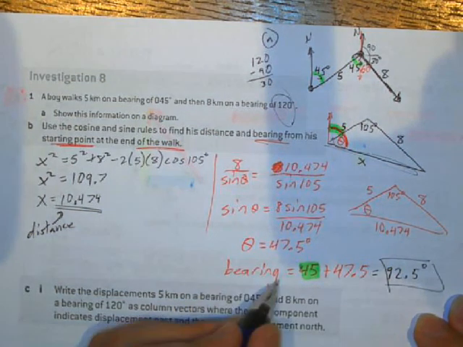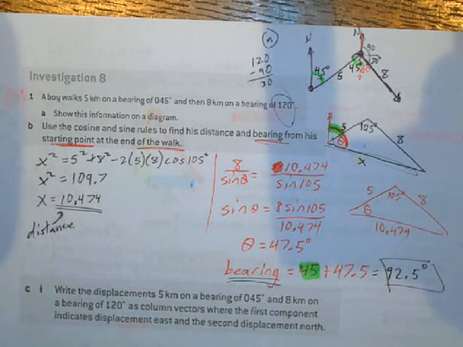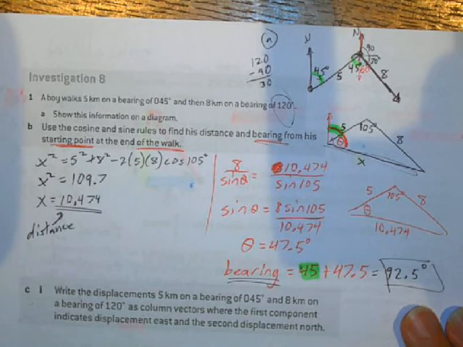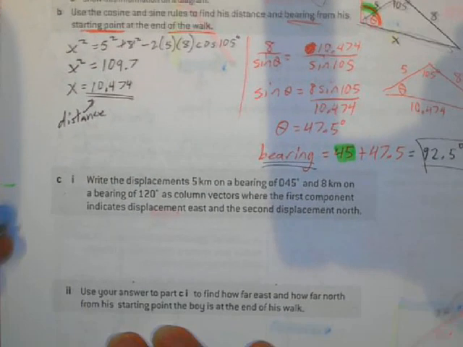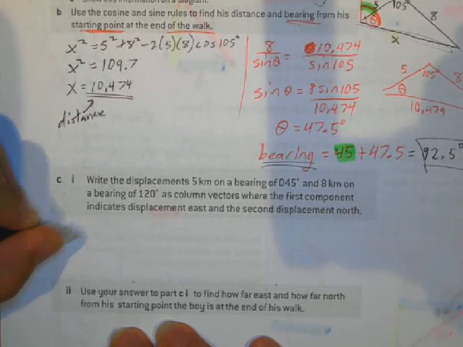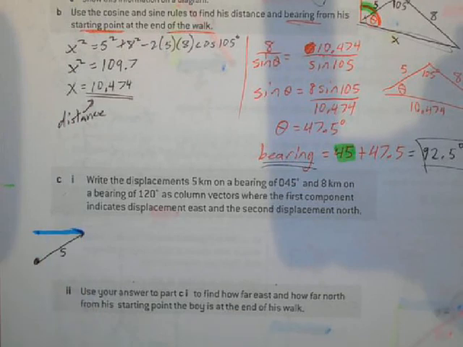Now, this works really well if you know the cosine rule and sine rule. We're going to do the exact same thing now for the rest of this handout, but using vectors. So we're going to write the displacement 5 kilometers on the bearing of 45 degrees. So the first thing I'm going to do, we know this distance is 5. So like we did before, 45 degrees. This is opposite. So we're trying to get a vector.